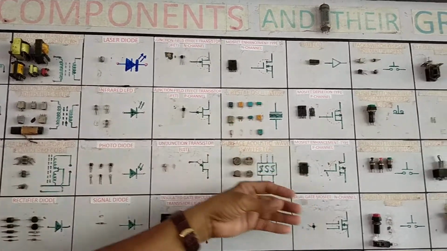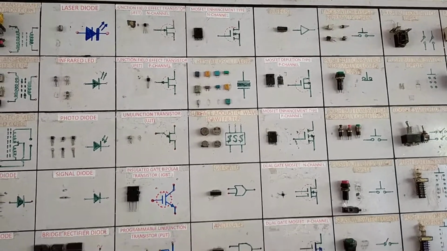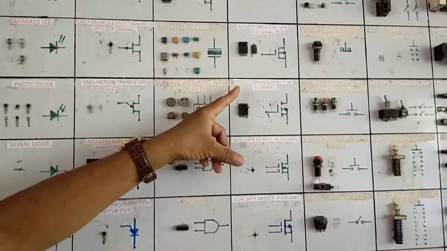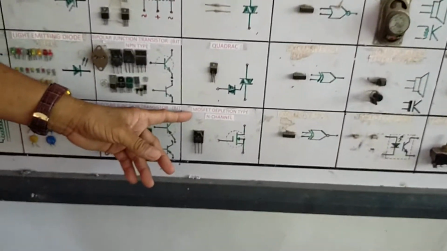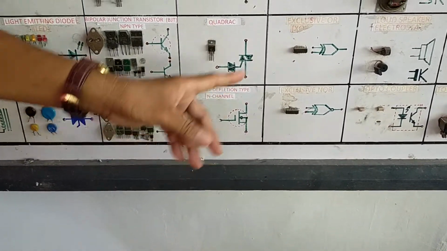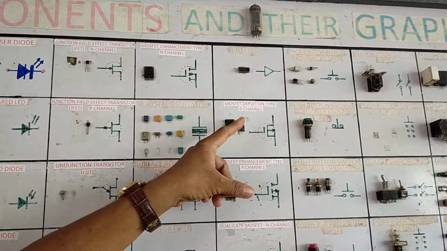On the other hand, MOSFET has two types also. We have the MOSFET depletion type and the MOSFET enhancement type. Under MOSFET depletion type, there are two channels also. We have the MOSFET depletion type N channel and the MOSFET depletion type P channel.